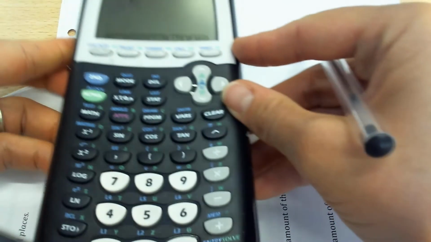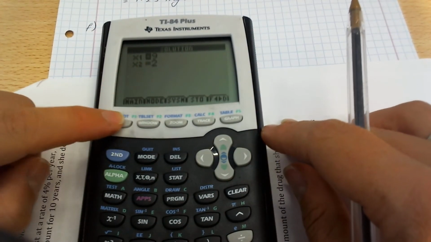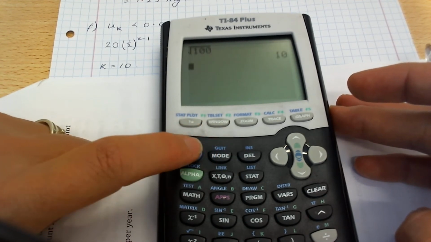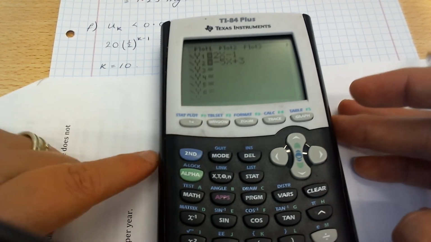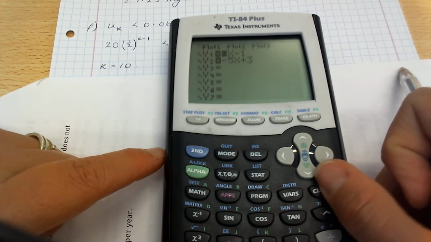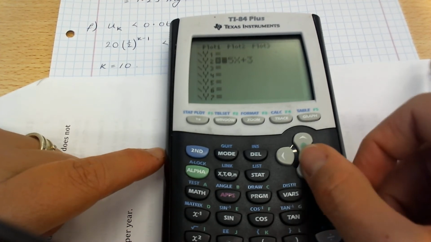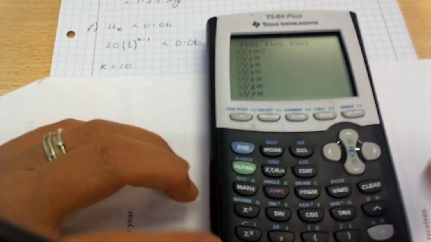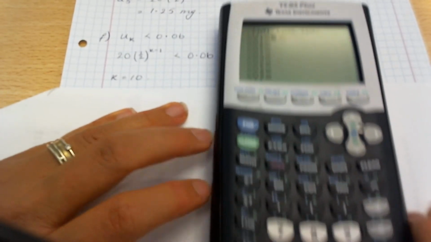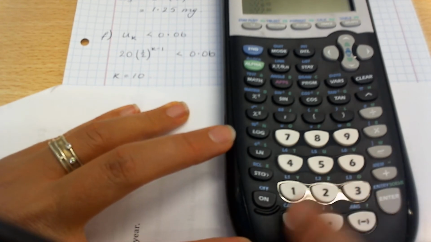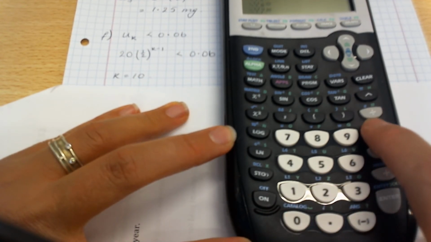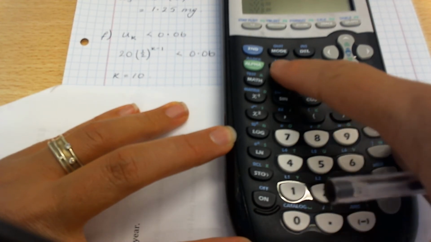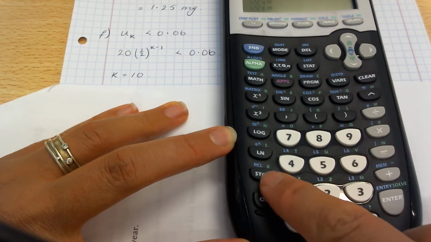I'm going to put this in. Clear everything else I've got. And I'm going to type that in. 20 times 0.5 to the power of x minus 1.